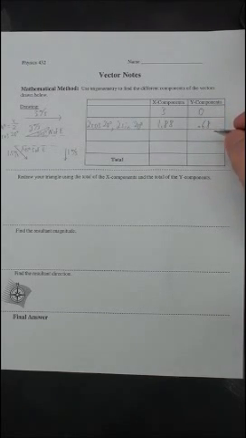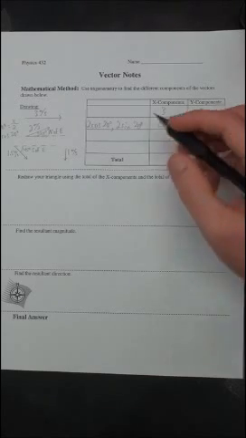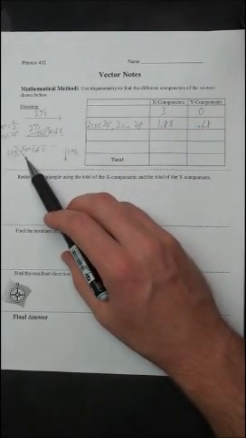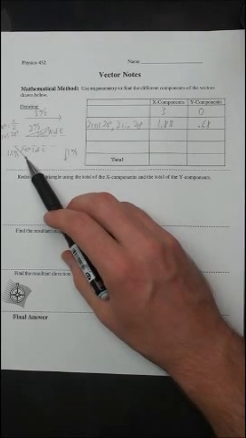This would be a good spot to stop the video and see if you can get the x and y component of this vector. Here's how you find the components of that vector.